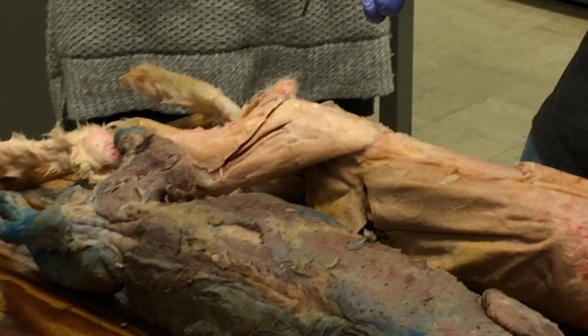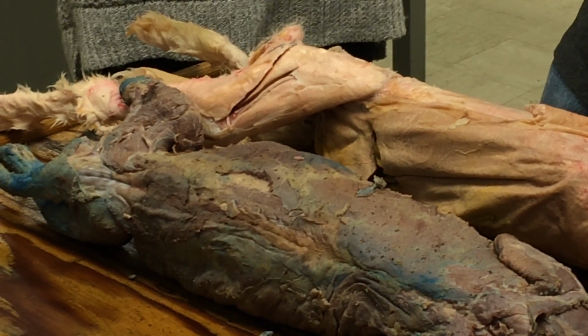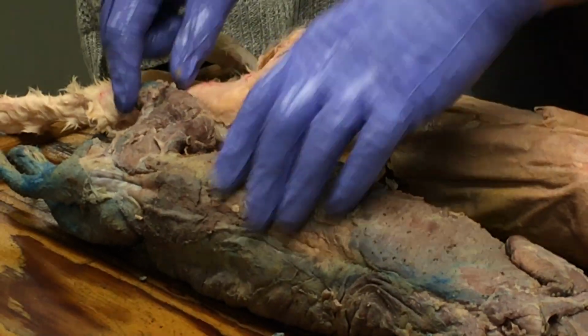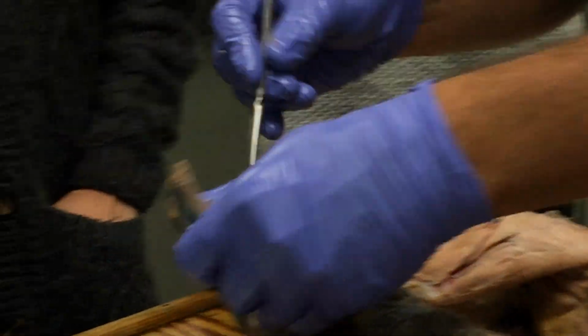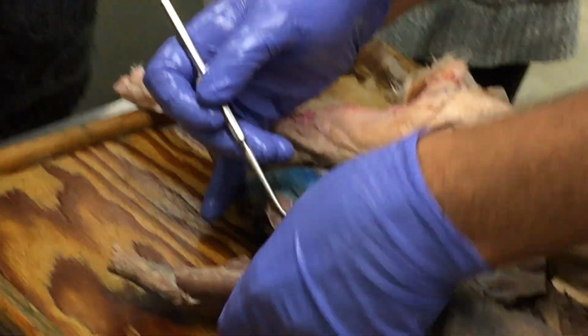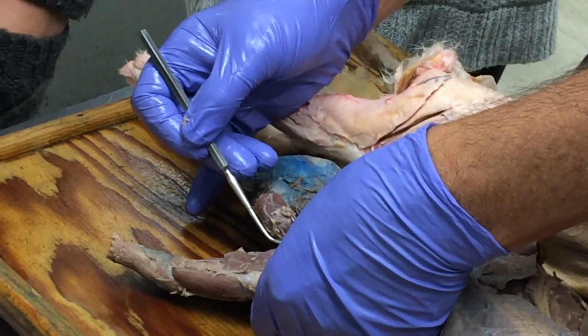What about the semimembranosus in those two? Okay, we're getting there. I don't know why it's listed later, but I'm just following the order. But I guess we could do it as long as we're here. So this is semitendinosus here. This is semimembranosus. All right.